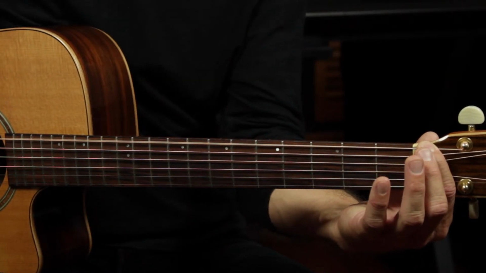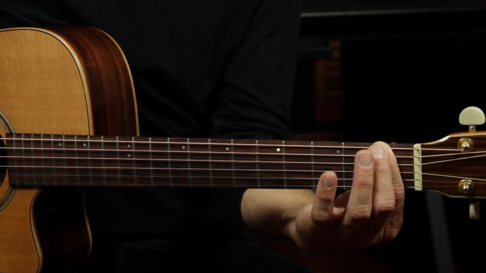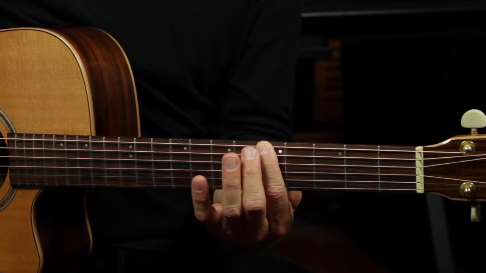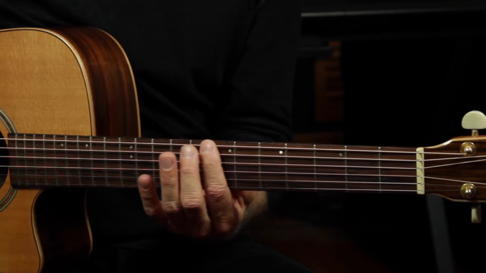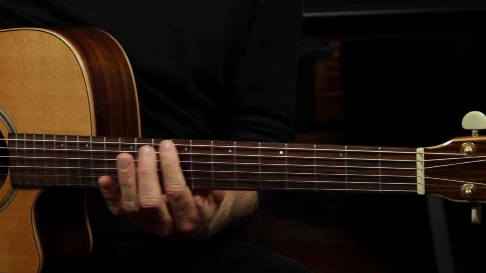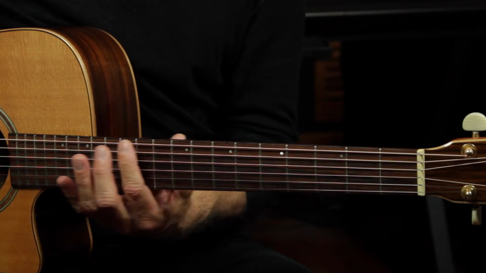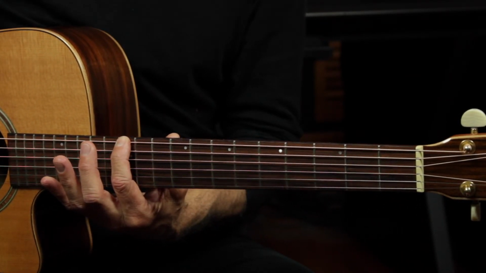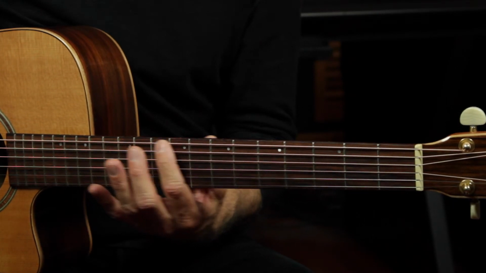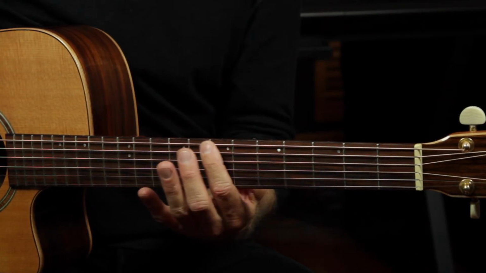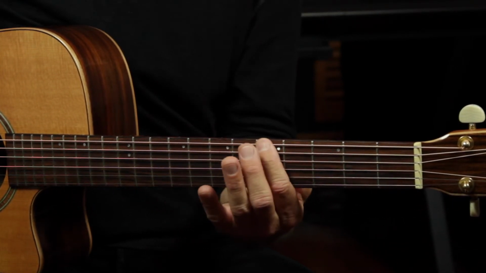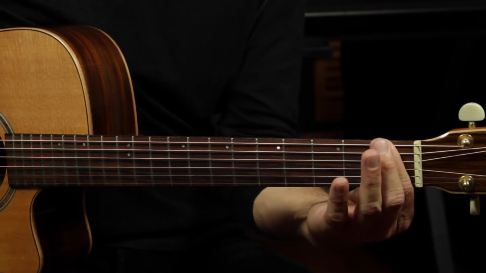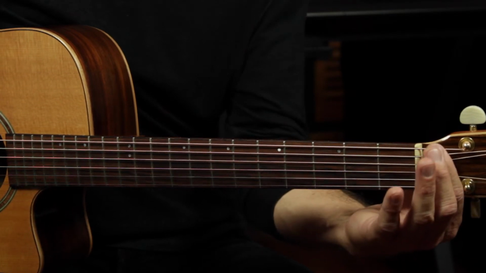E, F, G, A, B, C, D, E, and then back down. E, D, C, B, A, G, F, E.